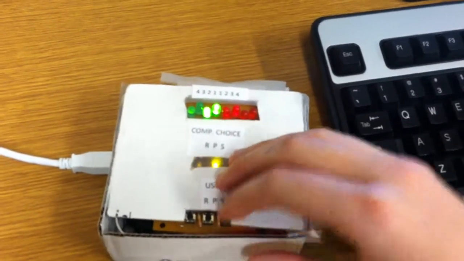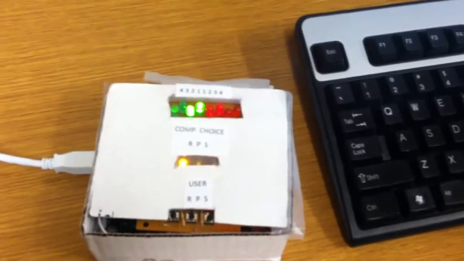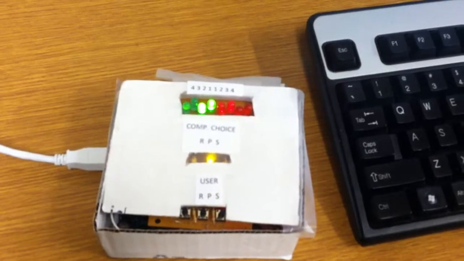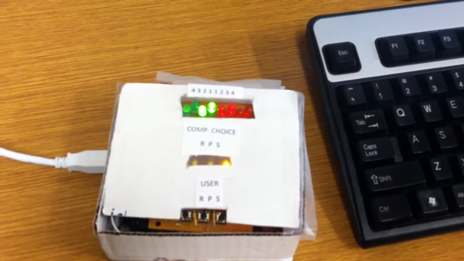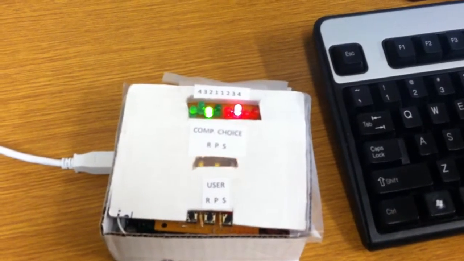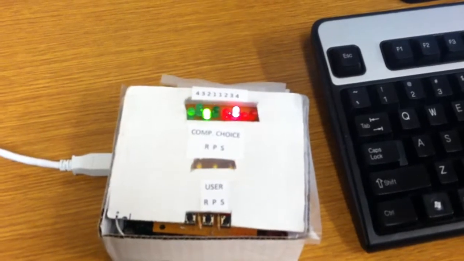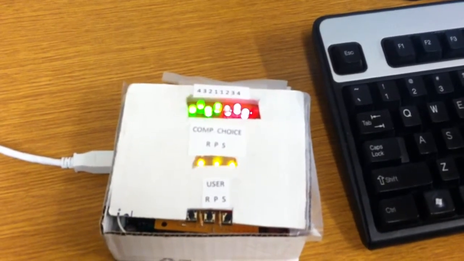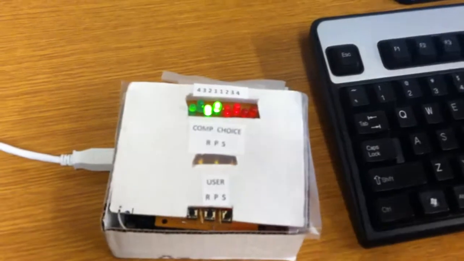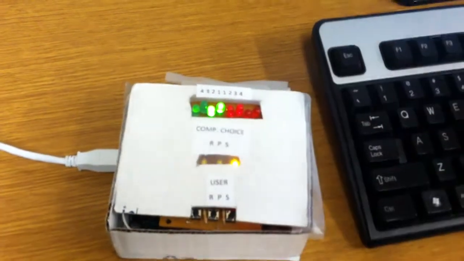And let's go with scissors this time. It was a tie, so nothing happens. Let's choose scissors again.